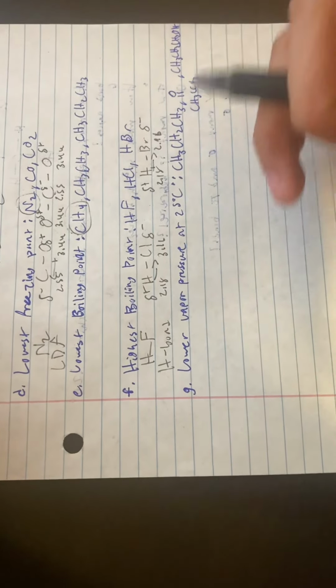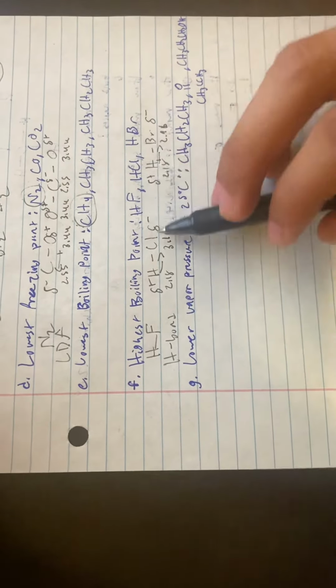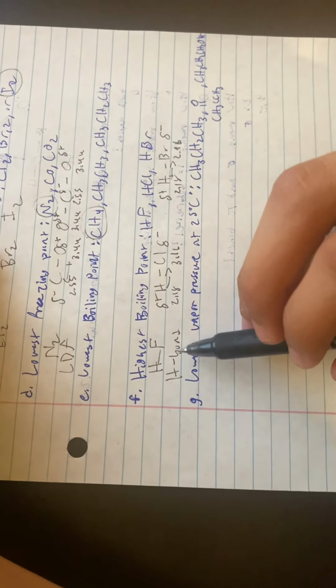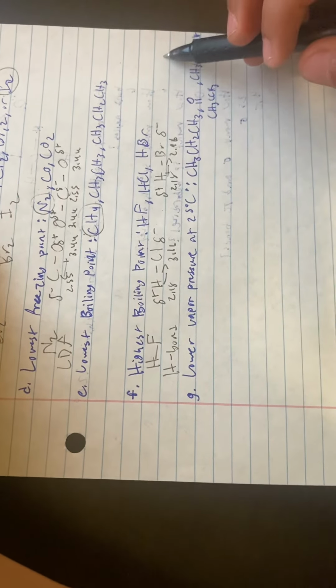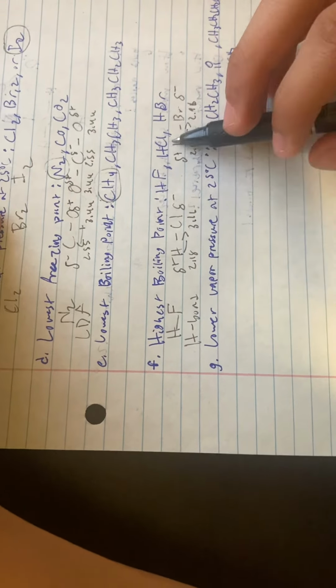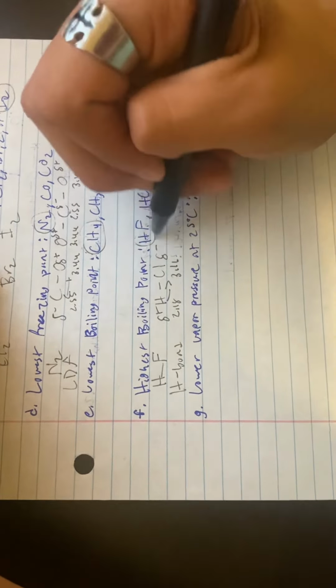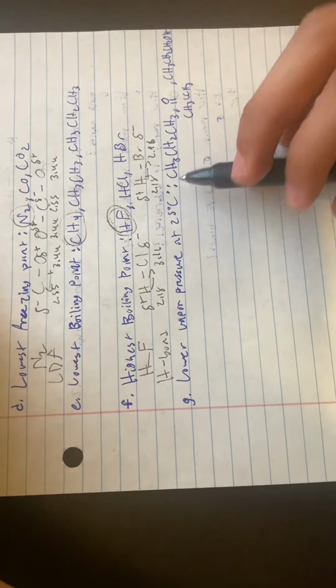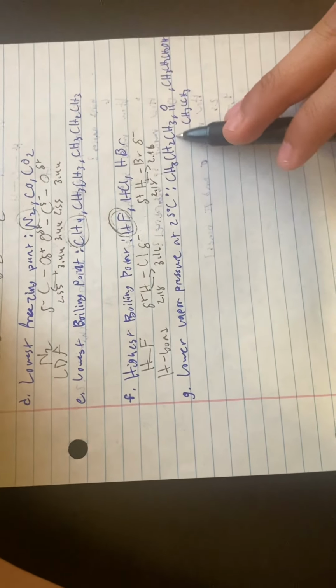So if we were to finish this up, then we know that these both would be examples of dipole-dipole interactions. And since we know that hydrogen bonds are stronger than dipole-dipole interactions, that means the intermolecular force in HF is stronger than HCl and HBr, giving it the highest boiling point. Next, we need to find the lower vapor pressure at 25 degrees Celsius for CH3CH2OCH3 and CH3CH2CH2OH.